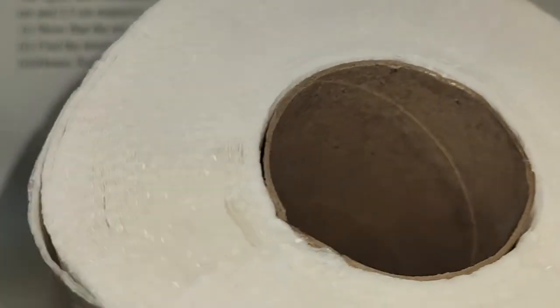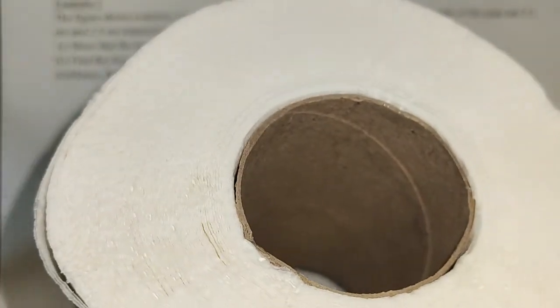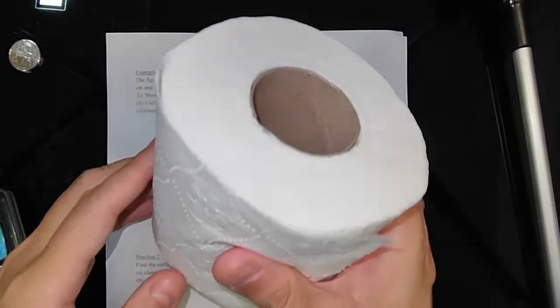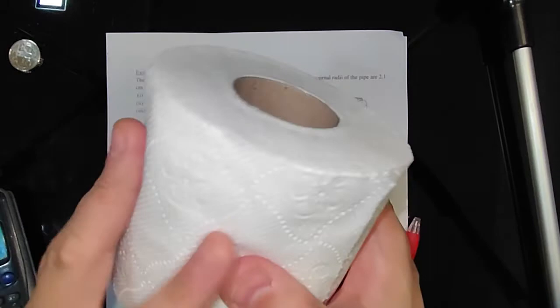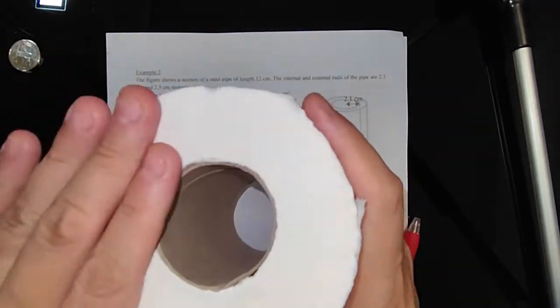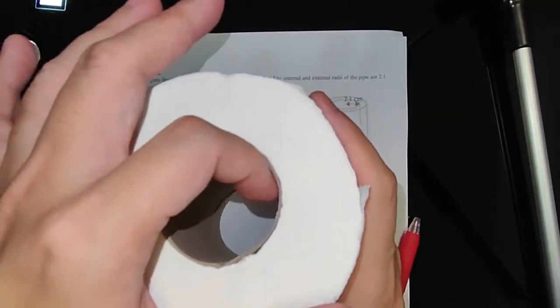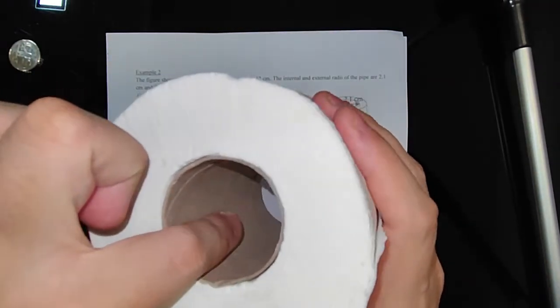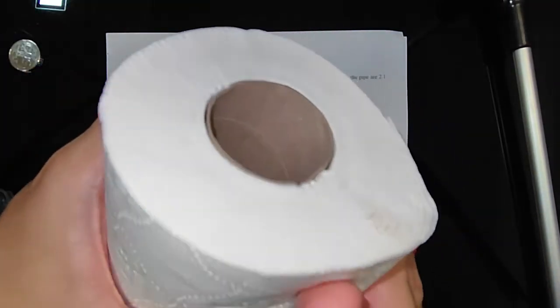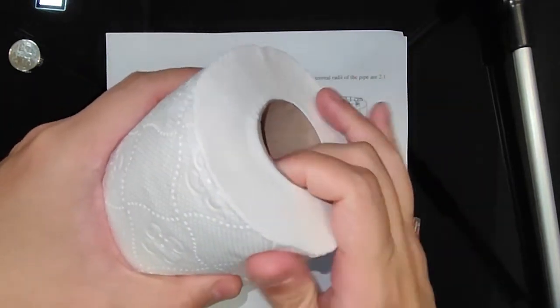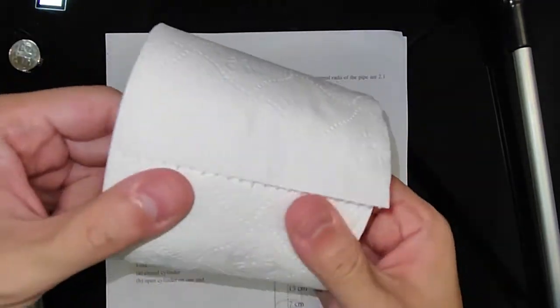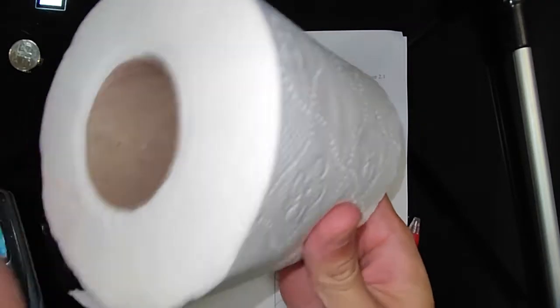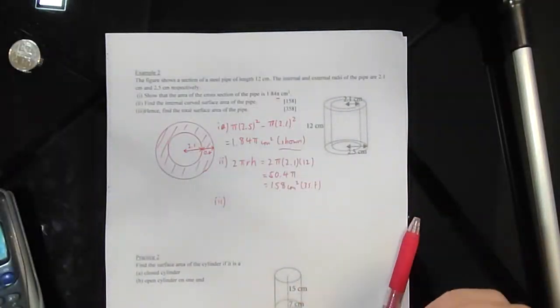For total surface area, I'm going to bring back my beloved toilet roll again. Just some explanation first. Total surface area of this toilet roll is the paper on the outside, the top, that means the donut shape, and includes the inside also. In short, total surface area is all the surfaces that we can touch. Imagine your hand touching all these surfaces. All these are the total surface area that we need to calculate.